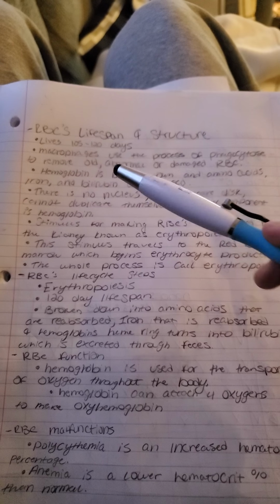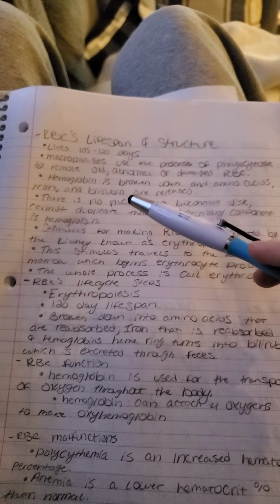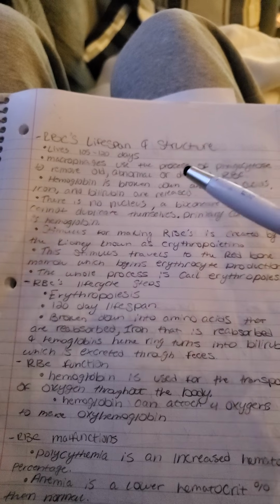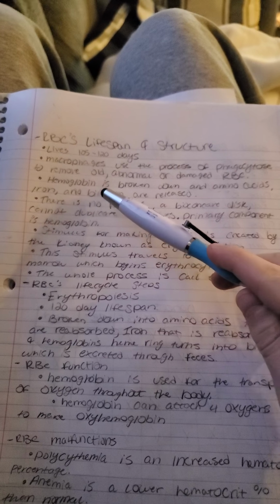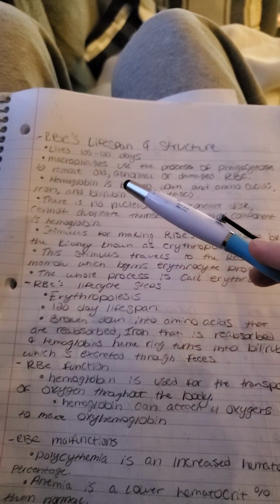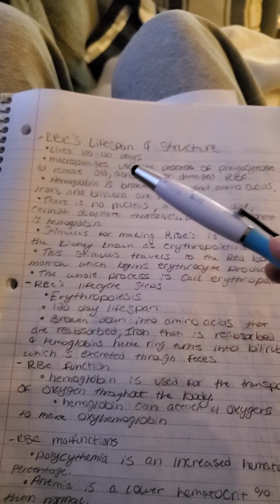And so hemoglobin is broken down, and amino acids, iron, and bilirubin are released. And I'll explain that a little bit more in detail later, but just understand that hemoglobin can be broken down into a heme ring and then globin. And then that globin is broken down into amino acids and iron, and the heme ring is broken down into bilirubin. And I'll talk more about that later.